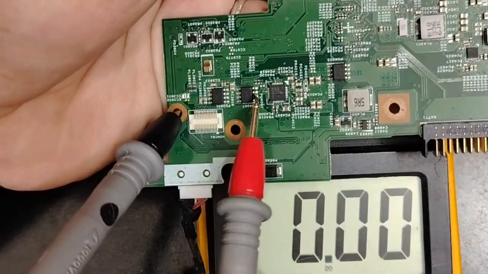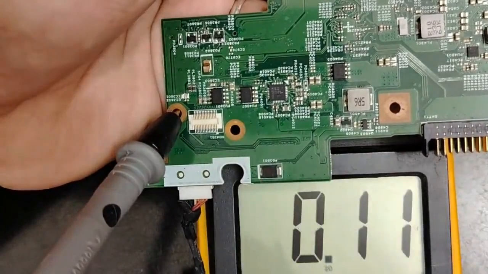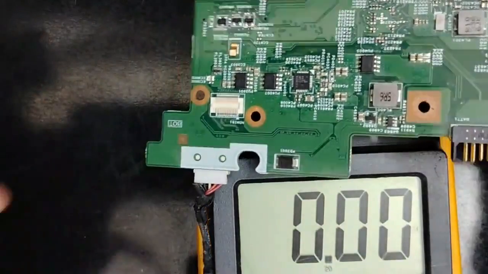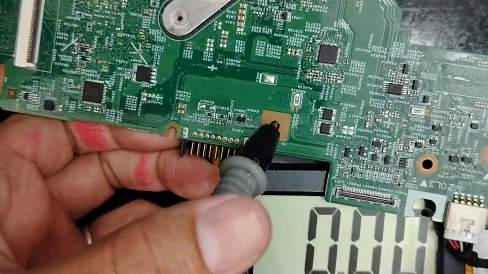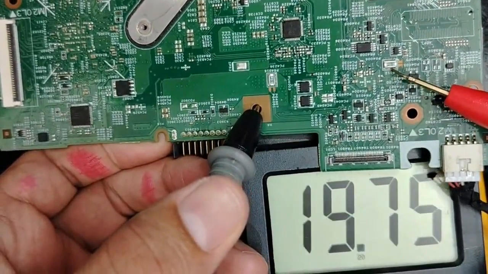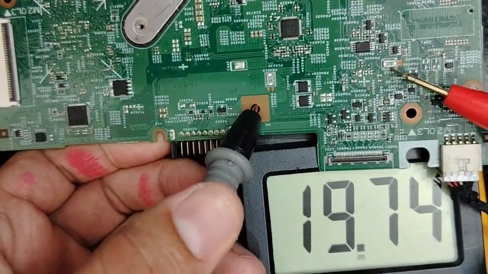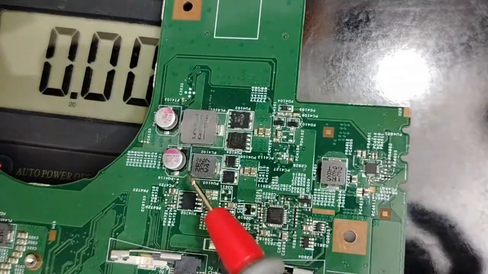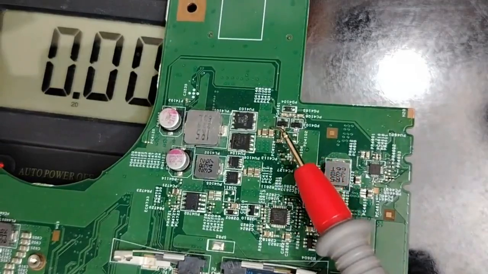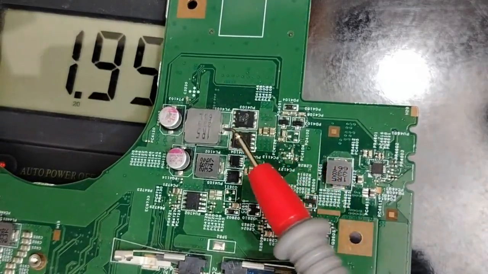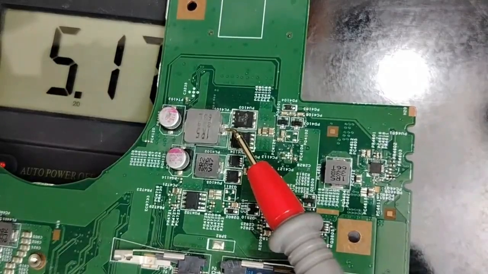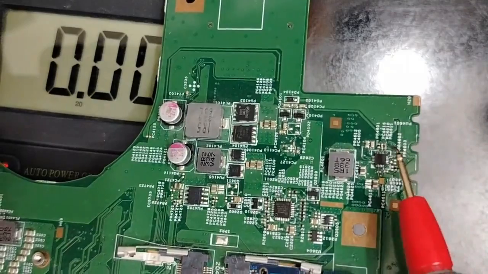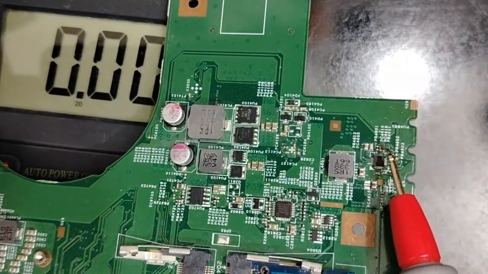Then the other side. Good. We have 19 volts. From here, the 19 volts will pass through what? Okay, it will be present here, in the current sense resistor. From the current sense resistor, it will be redirected to where? To the 3 volt, 5 volt circuit. 19 volts will be present here in the input ceramic capacitors, and then we will get 5 volts, and that 5 volt will be applied to the RAM circuit.